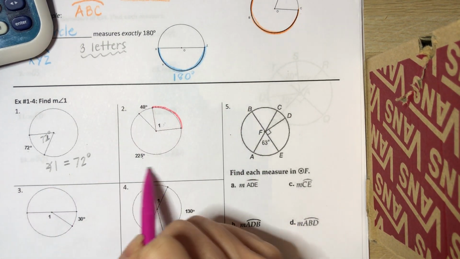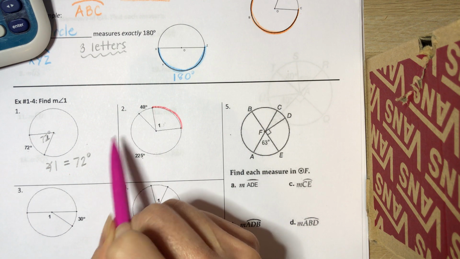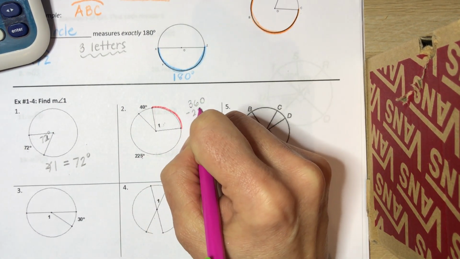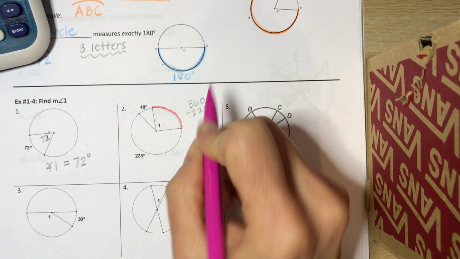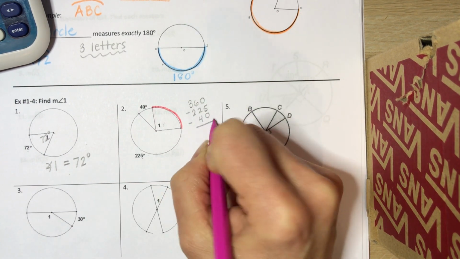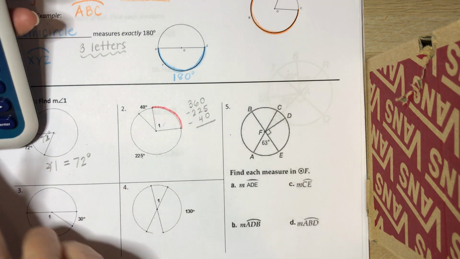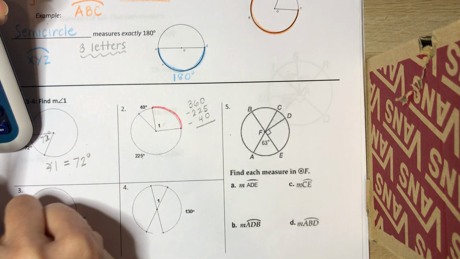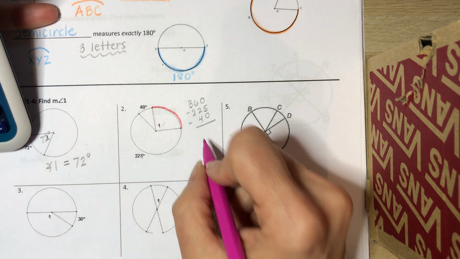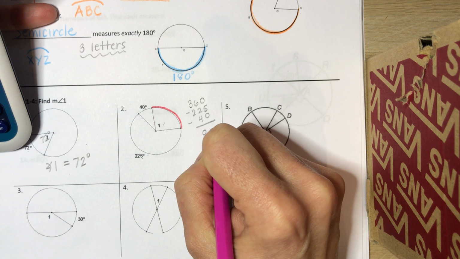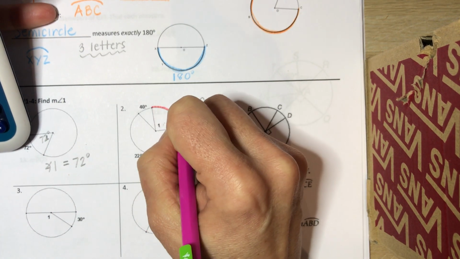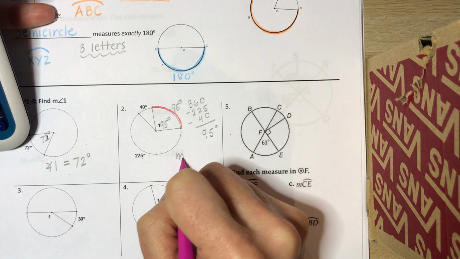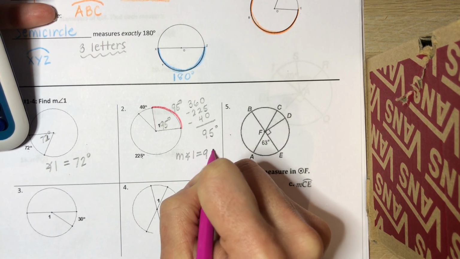So I know in a circle there are 360 degrees. So if I take 360 and I subtract 225 from it, and then I subtract 40 from it, I'll end up with what's left. So 360 minus 225 minus 40 gives me 95 degrees. So my arc here is 95 degrees, which would make my central angle 95 degrees. So the measure of angle 1 is 95 degrees.